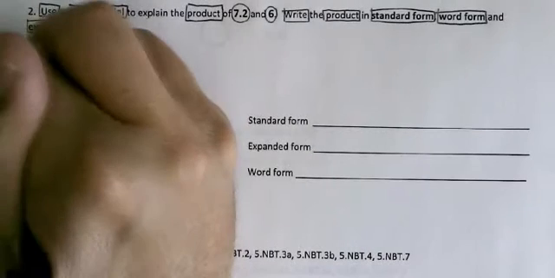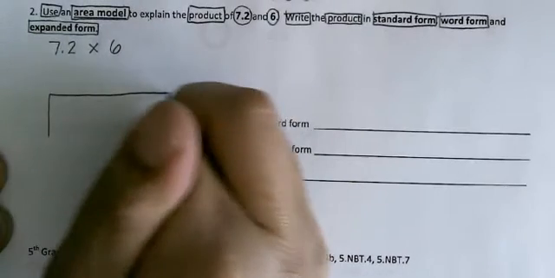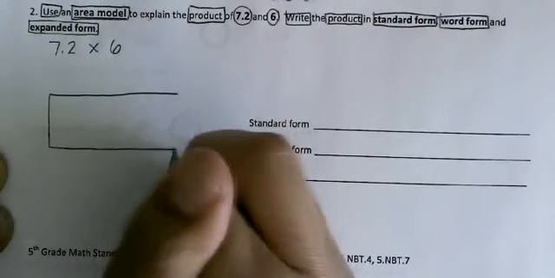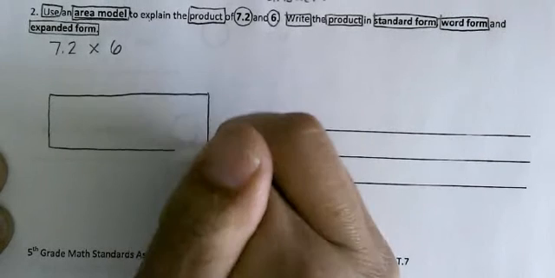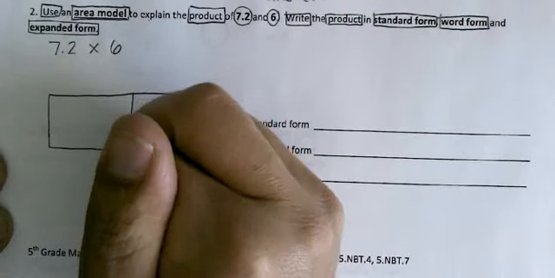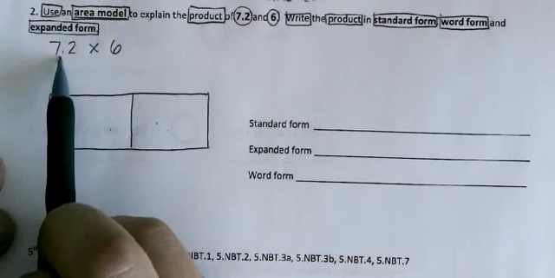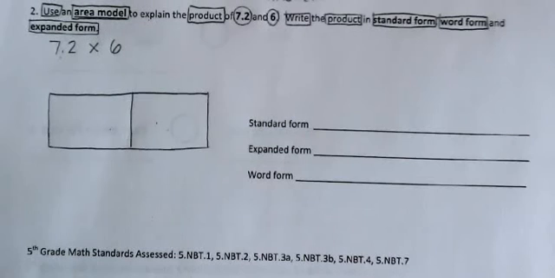So going back to what we did in the first few lessons in Module 1, here is our expression, 7 and 2/10 times 6. I'm going to draw my area model. And when we draw our area model, we want to make sure we label it correctly, because we might be losing some points. So it's put into 2 boxes because there's 2 digits in 7 and 2/10. So now I've set this up for you.